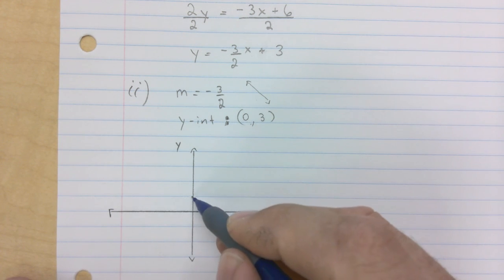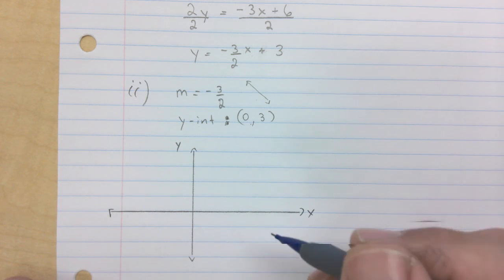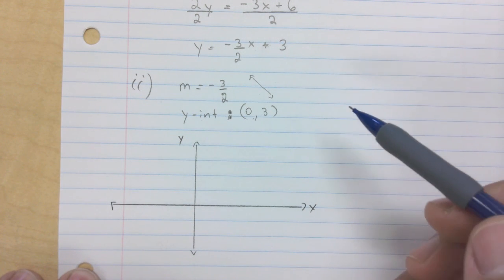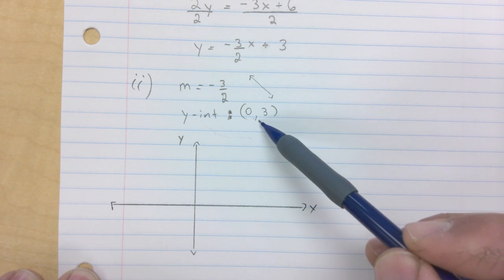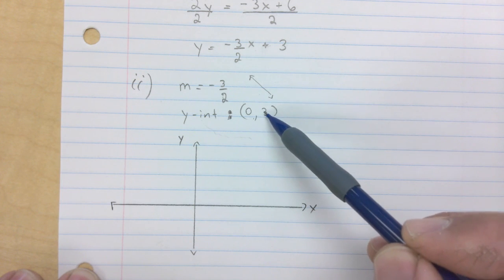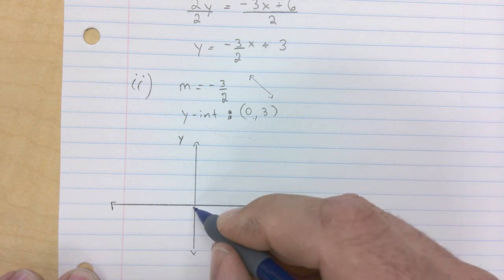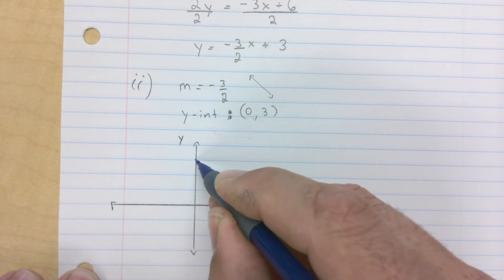So for me, these are just going to be 1. So where do you start? Do you remember what you start with when you want to graph? You start with the intercept, the point that is given to you. So 0, 3 would be located right here for me.